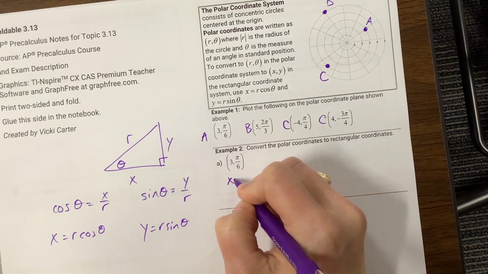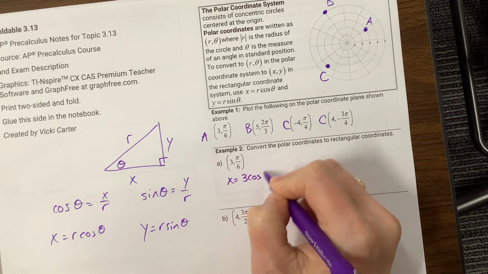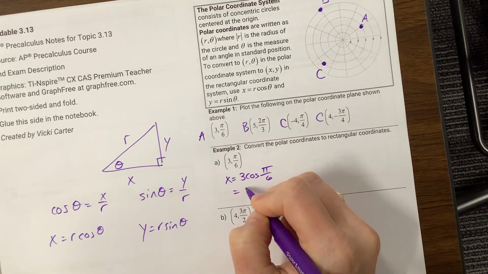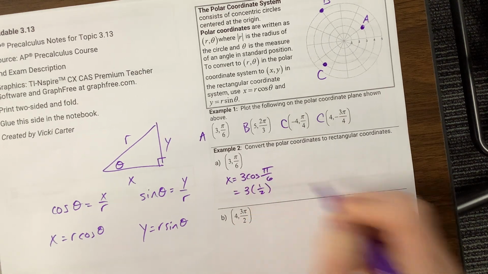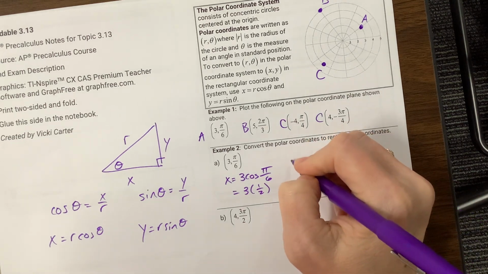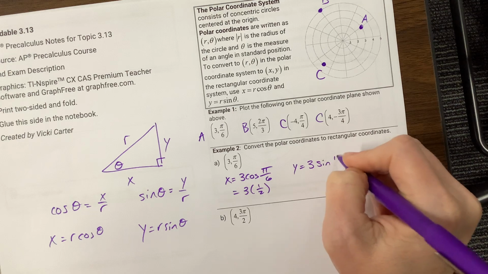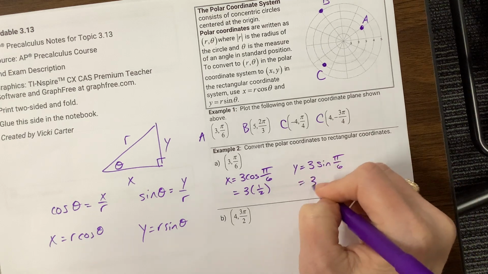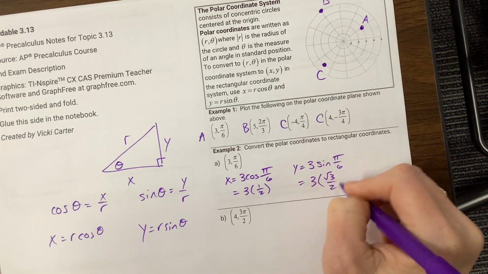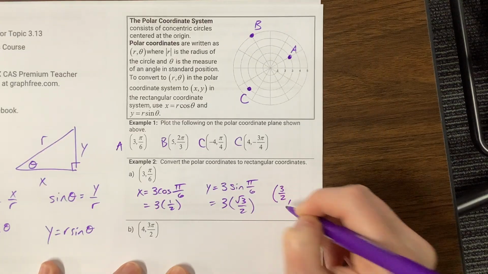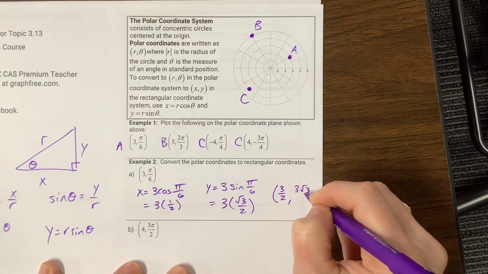We'll say that the x value is equal to r cosine theta, which is 3 times cosine of pi over 6. We went up a little, it is root 3 over 2. Y is equal to r sine theta. This is 3 times 1/2. And so the new coordinate, the x value is 3 root 3 over 2. The y value is 3/2.